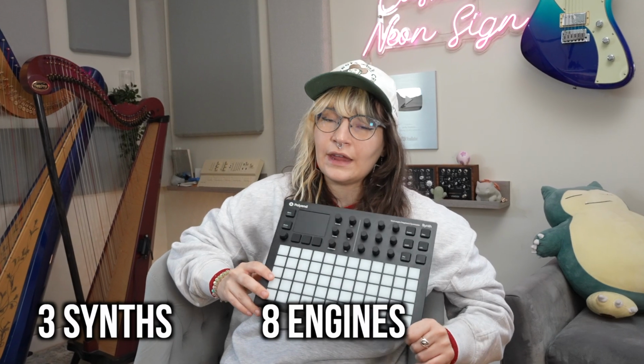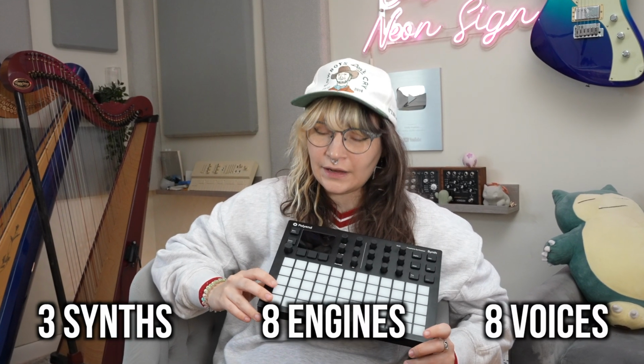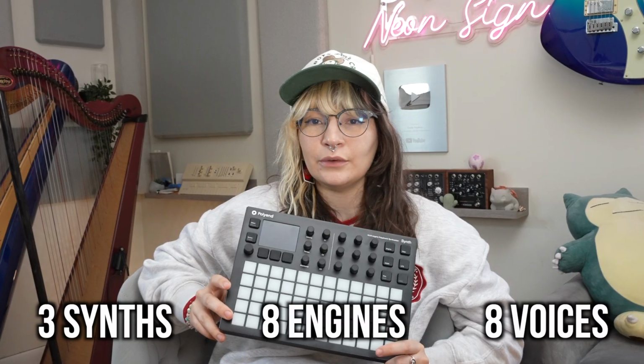Each of these synths have 8 engines you can choose from, and this is an 8-voice synth, which means you can play 8 notes at once.